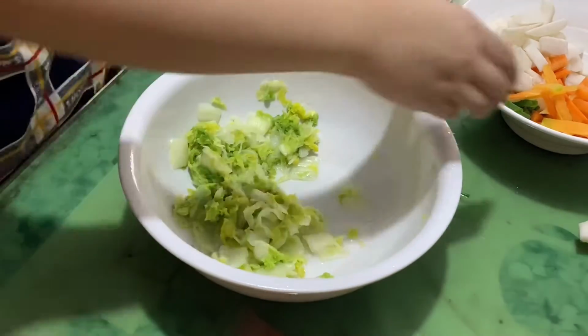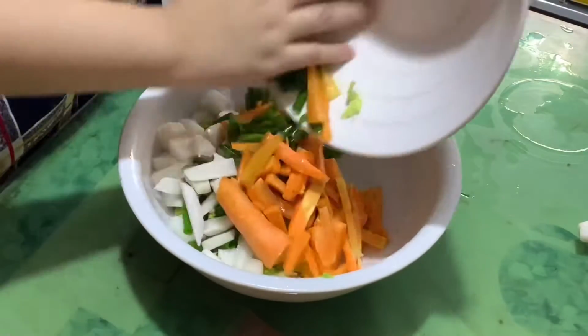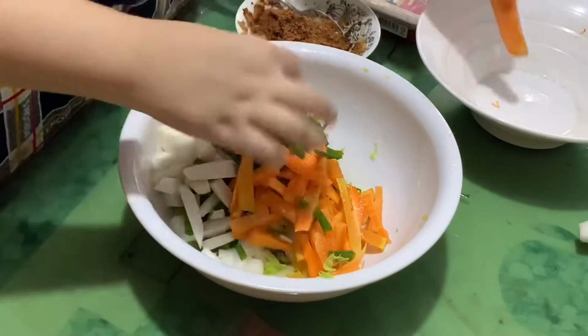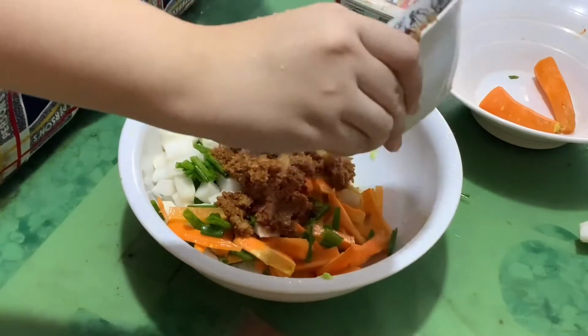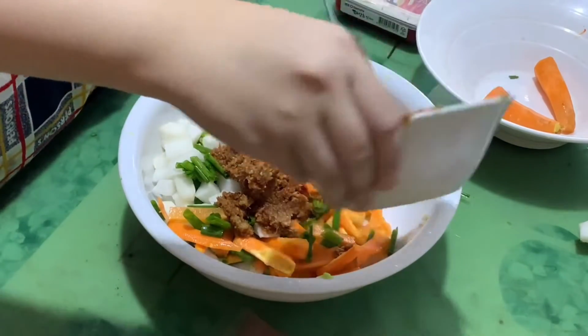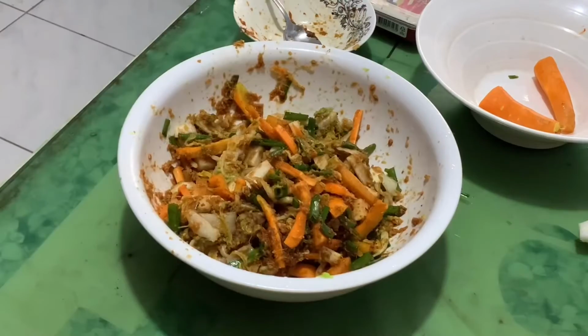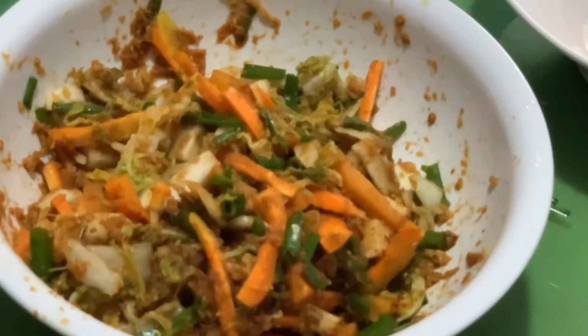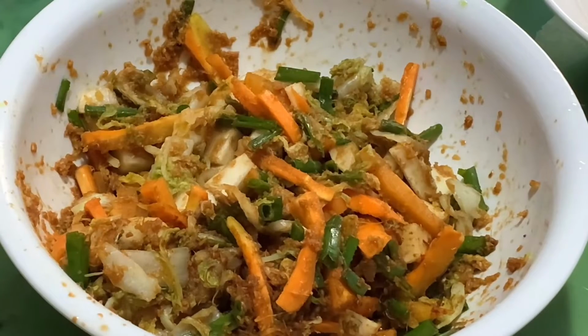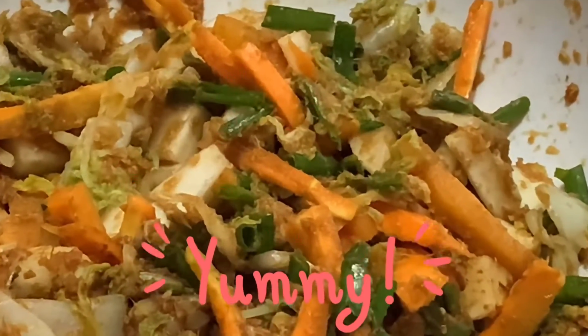Now it's finally time to mix all the ingredients together. In the same bowl, mix the cabbage, paste, and other vegetables together. You can use a utensil or your hands to do this. And now we're finally done, guys. Look at that beauty. Look at the hard work that we've done.